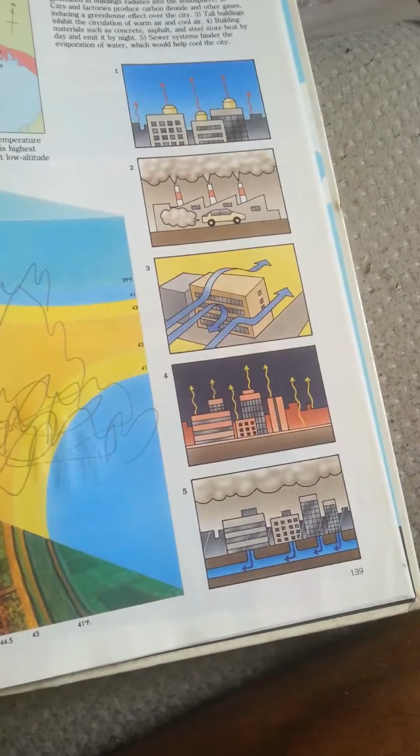Show you more rain clouds, and I just drew that in there. Now this is how it affects the air compared to the good area. This is what it looks like normally, and this is what it looks like if people have factories like this. It's just showing layers, and I just drew the clouds again.